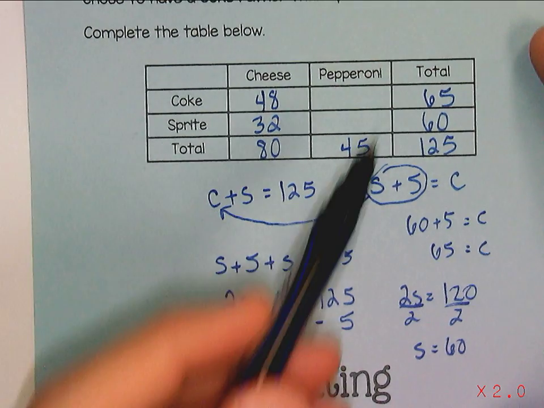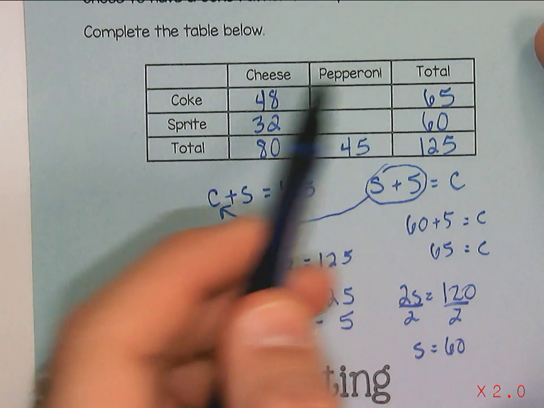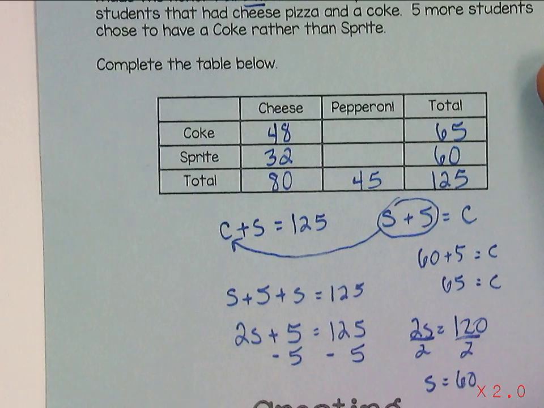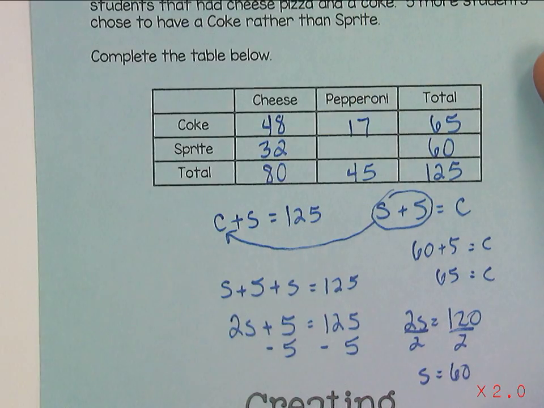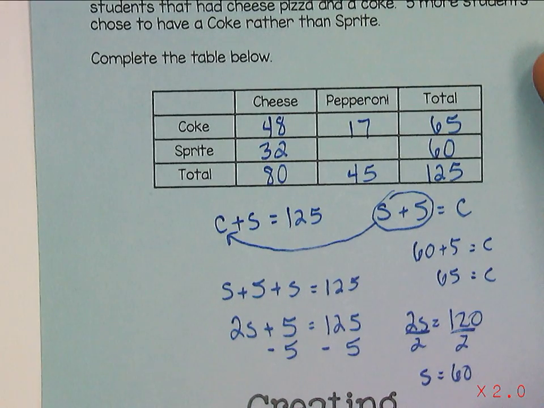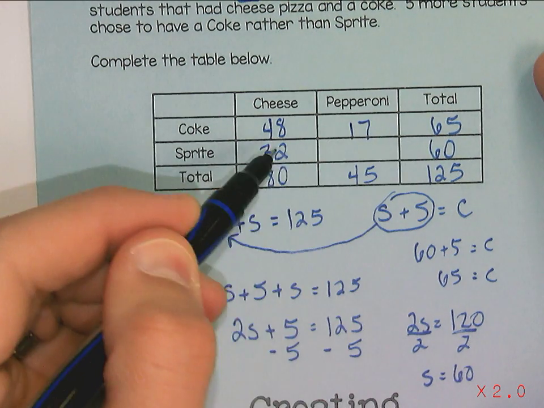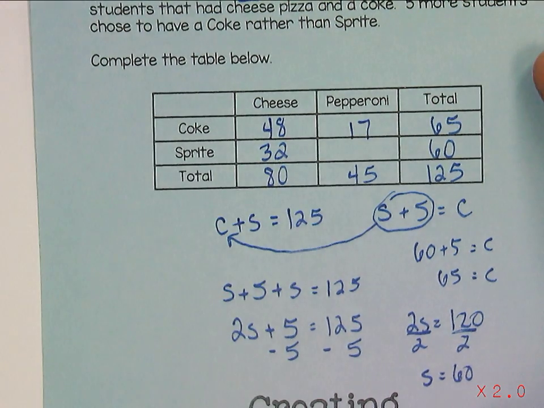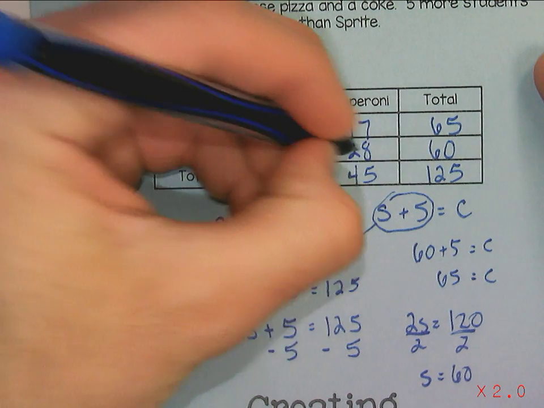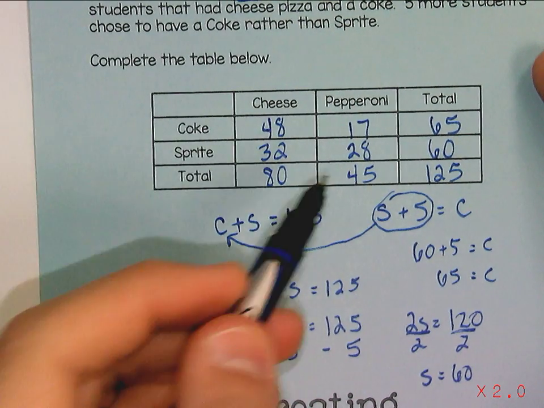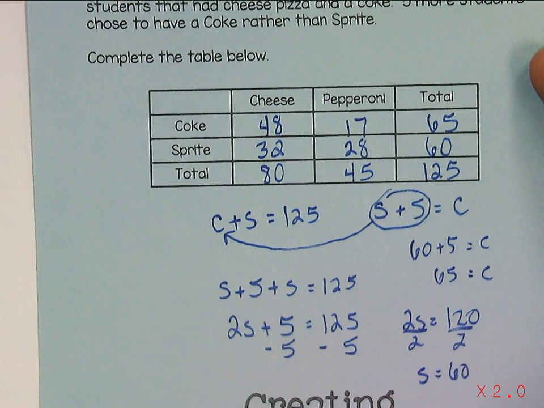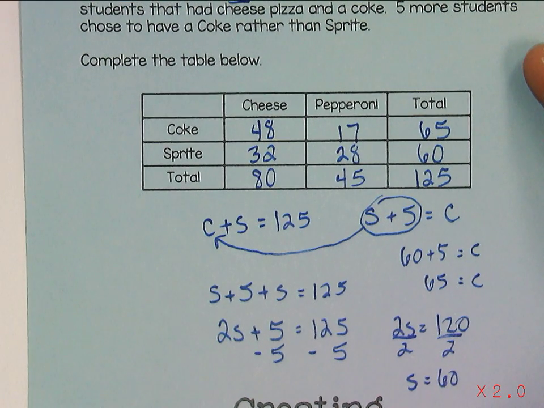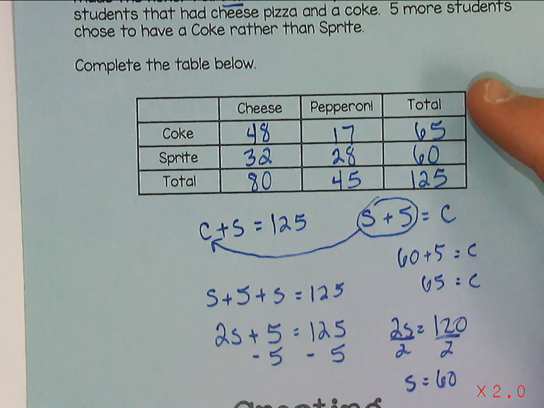So now since we have these numbers, we can figure out the rest for pepperoni here. So that's going to be just like completing, like I said before. So 65 minus 48 is 17. And then 60 minus 32 across this row here should give us this other one here. And that is 28. And it also wouldn't hurt to check to make sure that all these numbers add up and work out when you're doing these. So this one was just a little bit trickier, like I said. We had to use a little bit of an equation to figure out the rest of this one here.